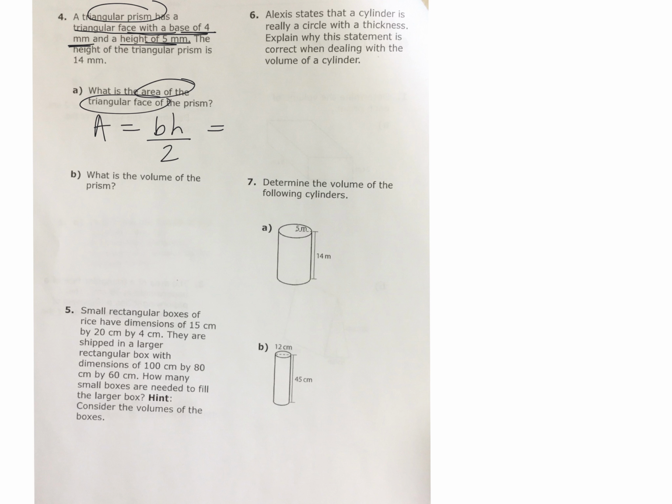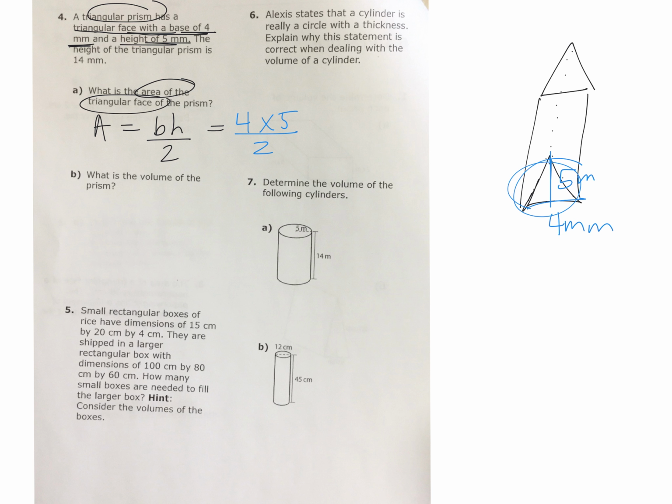If you look at your formula sheet, you can see what a triangular prism looks like. The base of it, I'll draw it right here. The base of it is a triangle, right? Okay, this is my triangular prism. The bottom, the base, is a triangle. It has a base of 4 millimeters and a height of what? 5. So what's the area of that base of the triangle? 4 times 5 divided by 2 is 10, equals 10 millimeters squared.